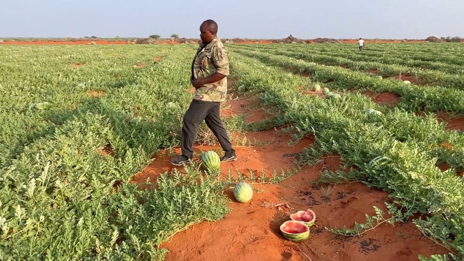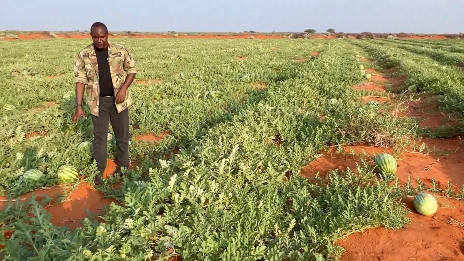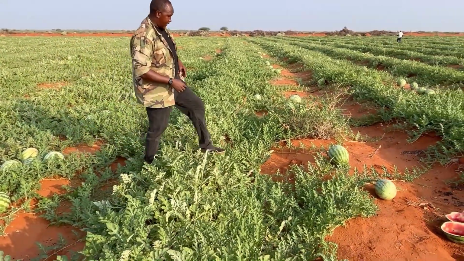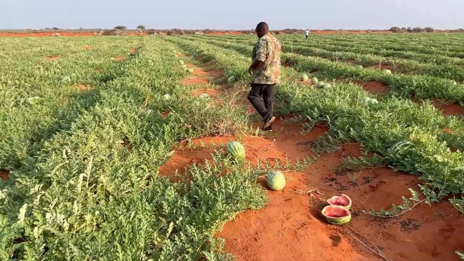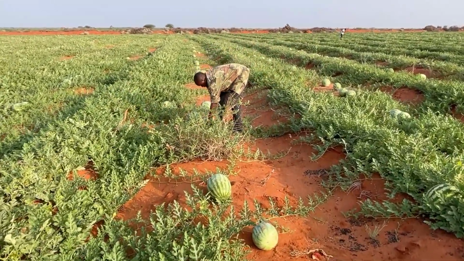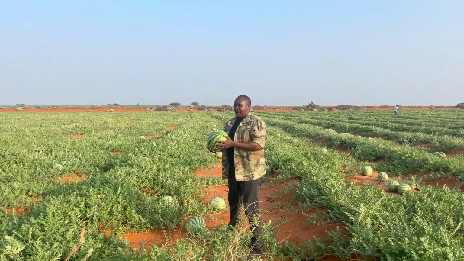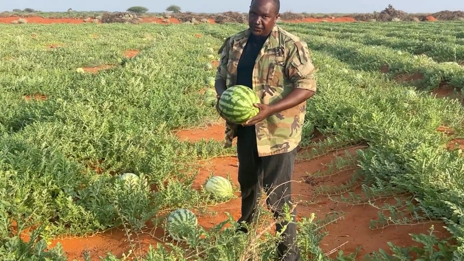When you are going to grow your plants and you have this shape of watermelon, most likely the clients will run to you. For example, here we already have customers for all this. People have already booked. So this is one variety which will easily get market from Somalia, because the people in the Somali market know this.